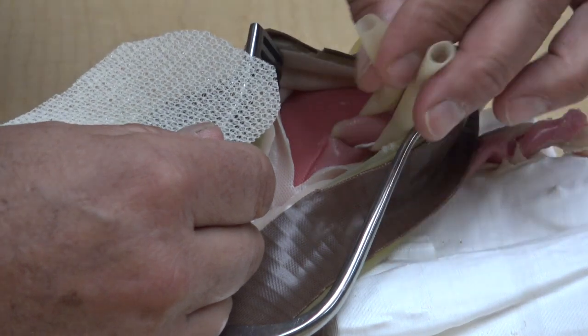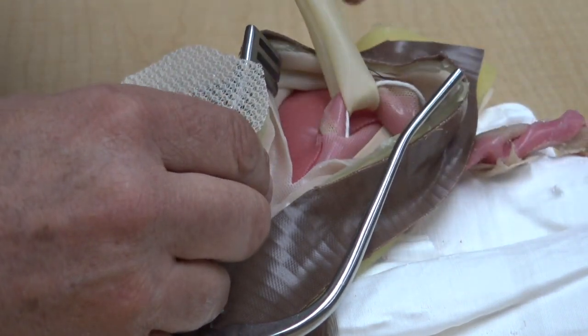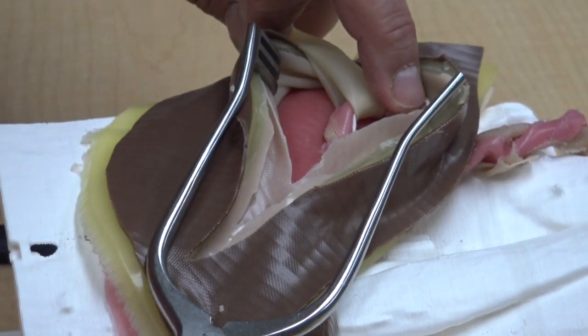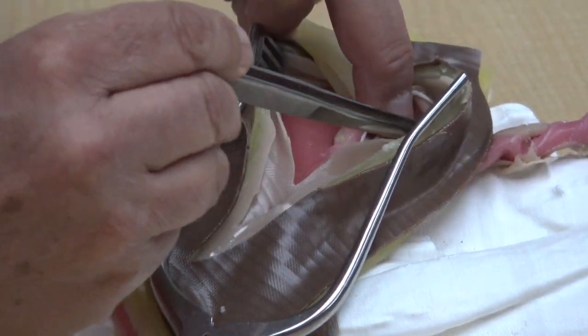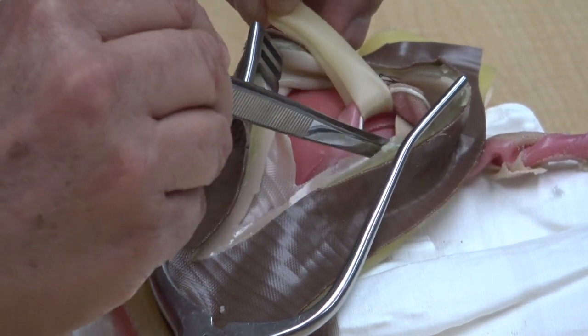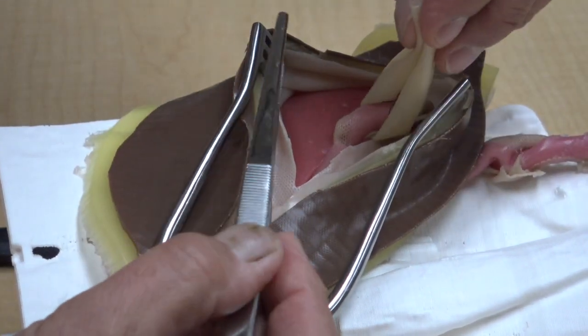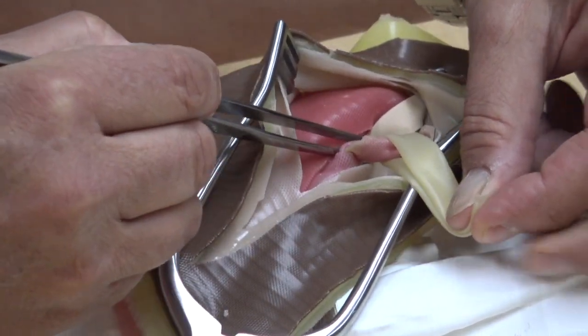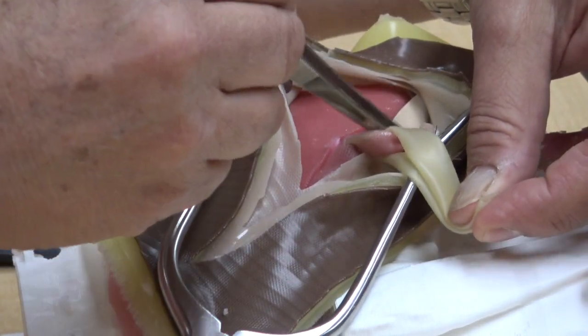And to do that, you can pull the inguinal ligament either anteriorly, such that you can see or feel the pubic tubercle. This is the inguinal ligament. Or actually, I like to pull it inferiorly, because that shows the pubic tubercle much better.